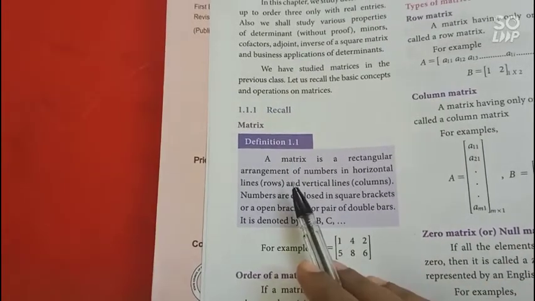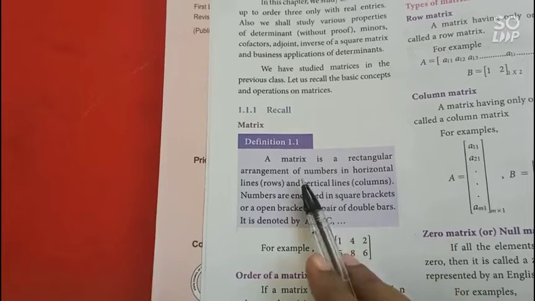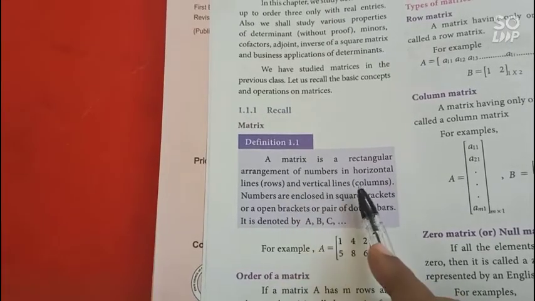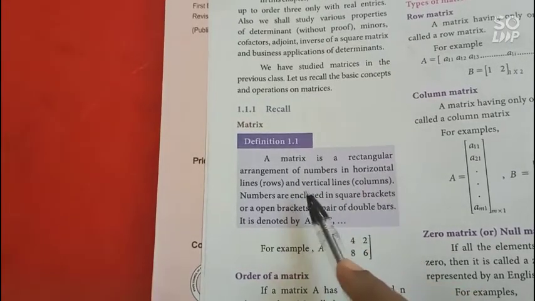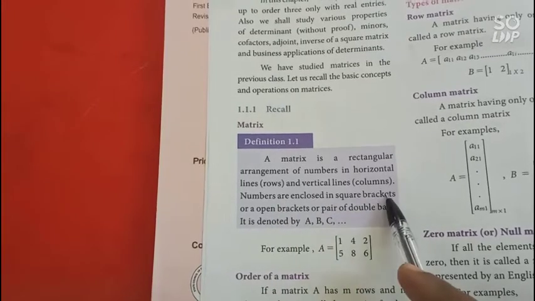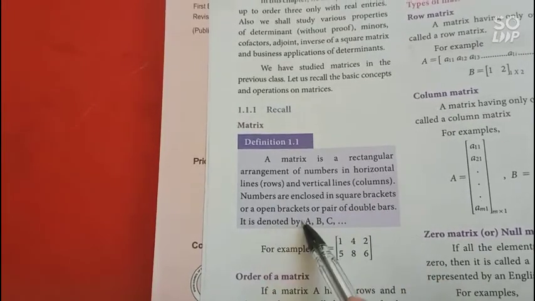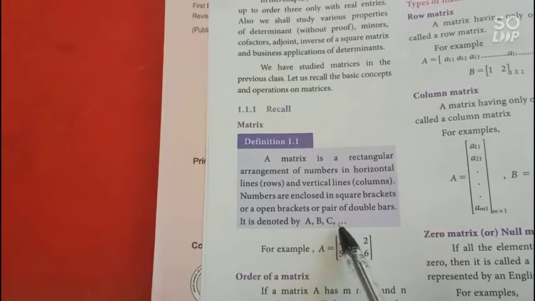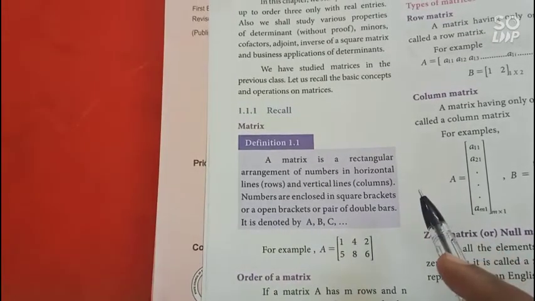What do you mean by matrix? A matrix is a rectangular arrangement of numbers in horizontal lines and vertical lines. Numbers are enclosed in square brackets or open brackets or a pair of double bars. It is denoted by A, B, C or any letter. So here A is a matrix.